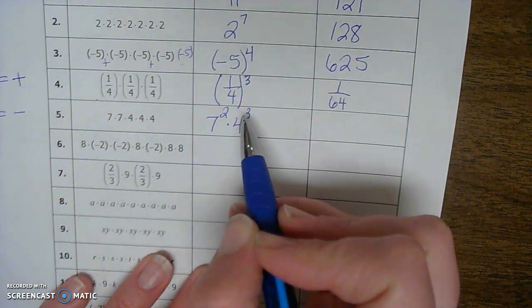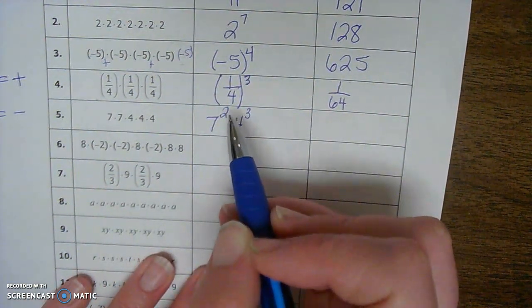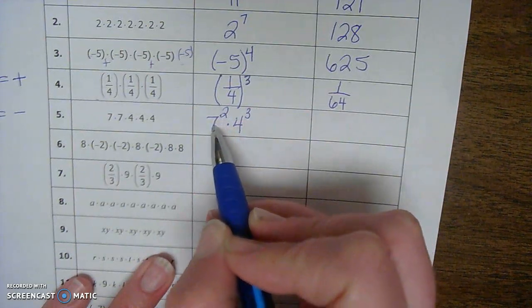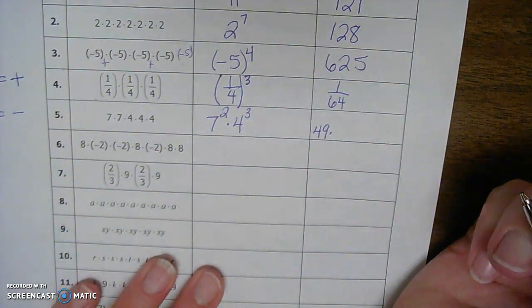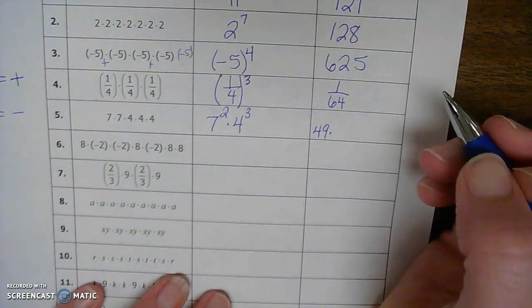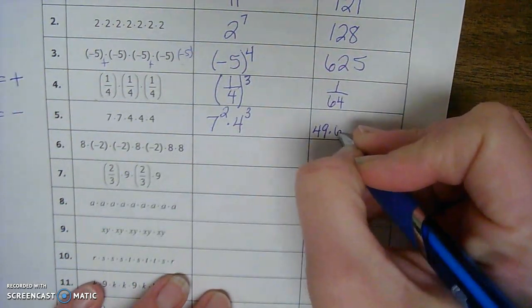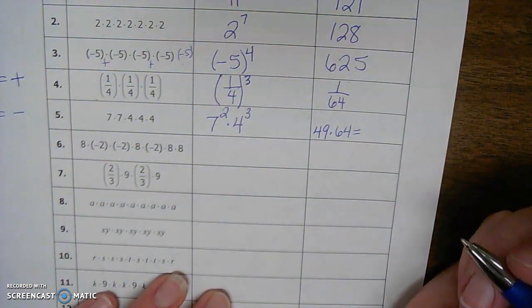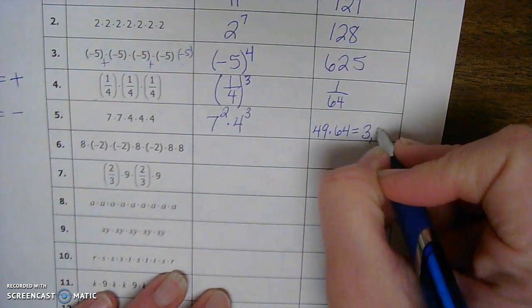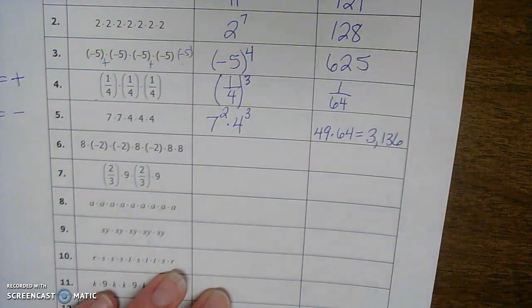If you feel comfortable typing it all in, you can do that, or you can do each one separately. 7 squared is 49 times 4 to the third power is 64. So if you want to do them separately and then multiply, you can do that. 3,136 should be your answer.